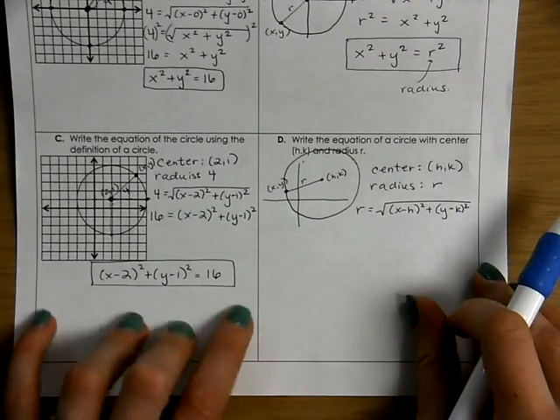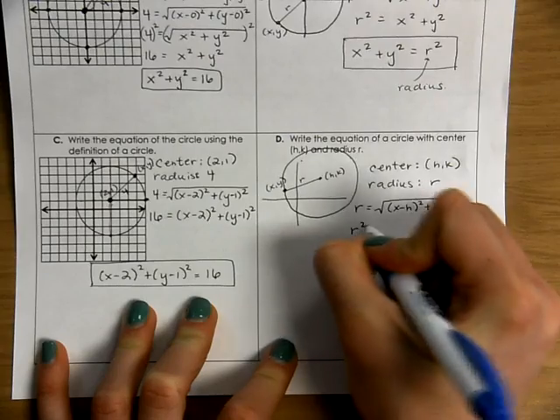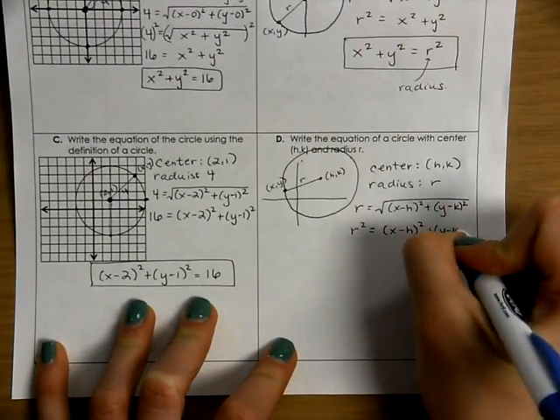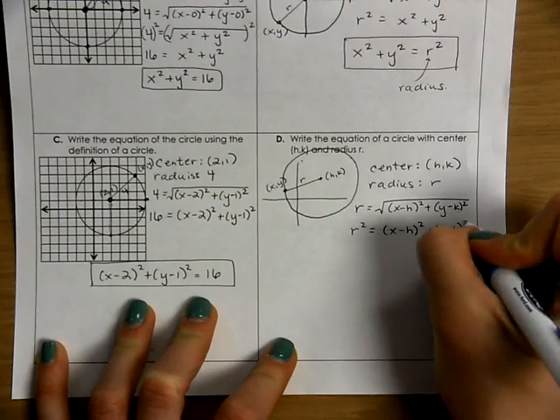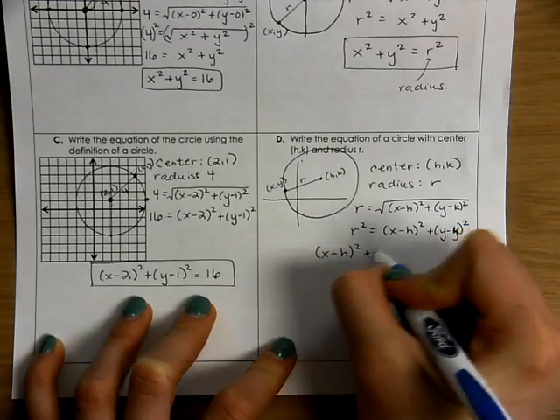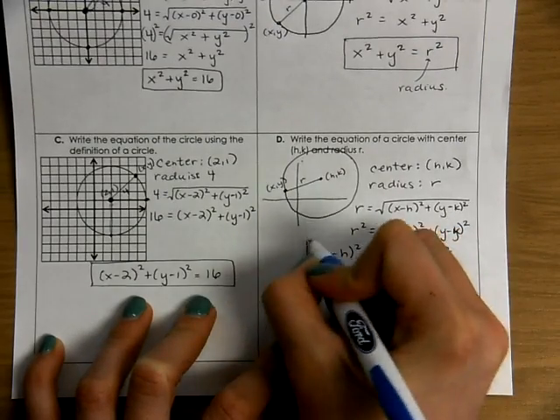But again, I don't want to write this with the square root. I'm going to square both sides, and I'll get that r squared is equal to x minus h squared plus y minus k, oh, there you go, k squared. And again, I like to write my x first. X minus h squared plus y minus k squared equals r squared.